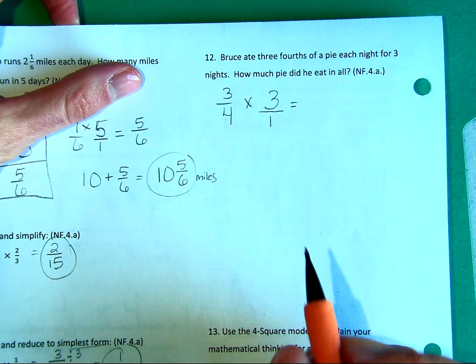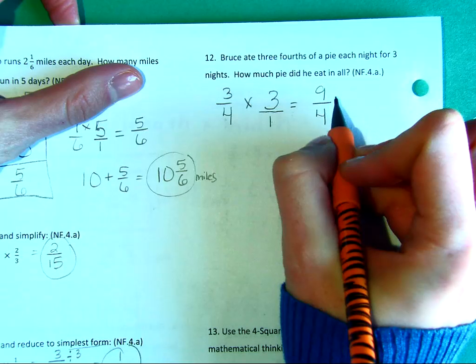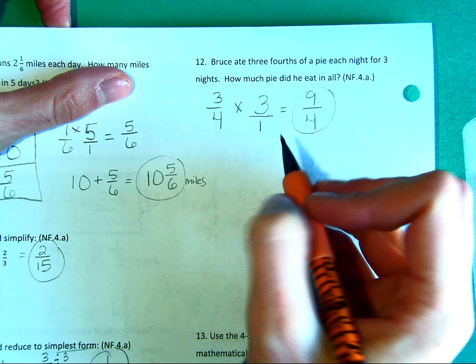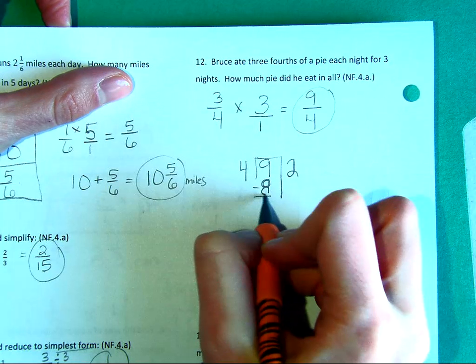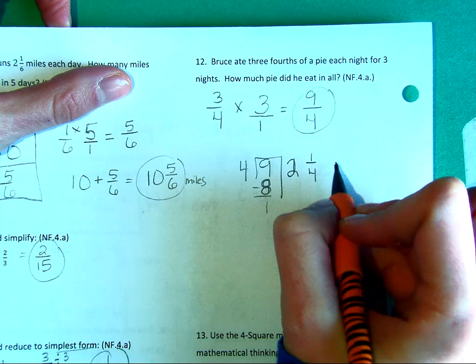This is an improper fraction, so I'm going to turn it into a mixed number. 9 divided by 4. 1 times 4 is 4. Oh, I could do 2. Sorry. 2 times 4 is 8. 9 minus 8 is 1. So I have 2 whole and 1/4 pieces of pie in all.